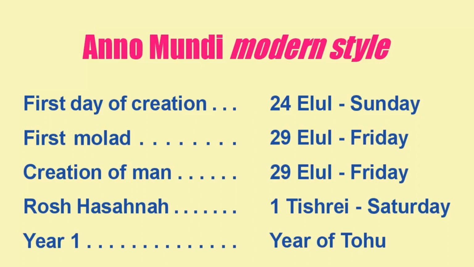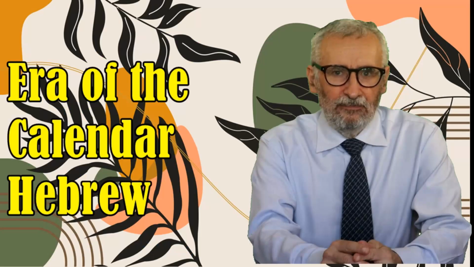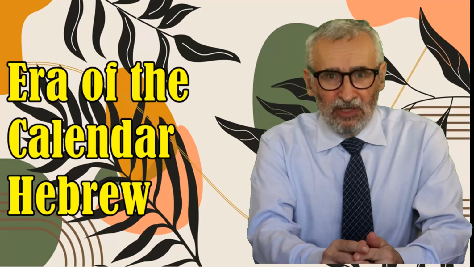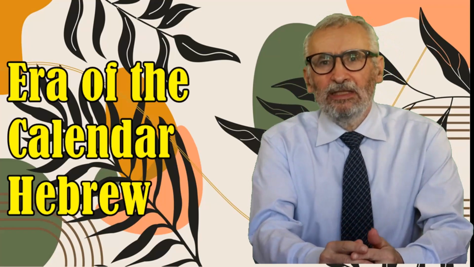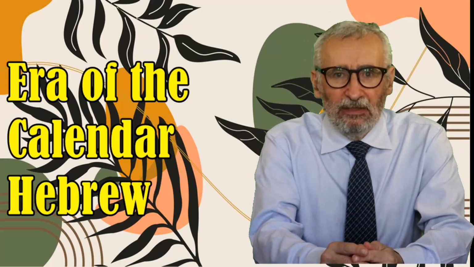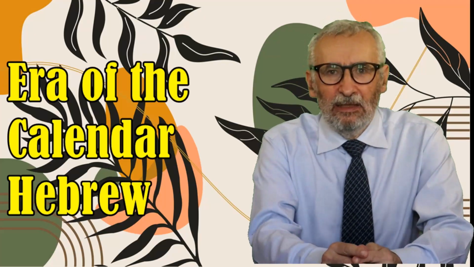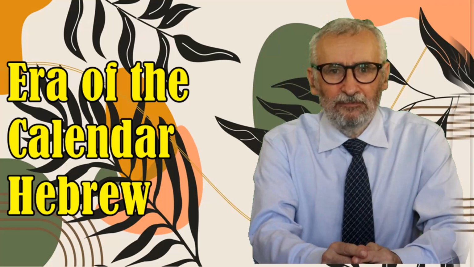The counting of the years in this style, which we call modern or Beharad, is from the beginning of the year of Tohu, which is associated with year number 1. So, the year immediately after creation was year 2, which is year 1 in the old style. The molad of the year of Tohu, that is, the molad of Tishri of that year, which did not exist because it was before creation, is the reference for calculating the moladot of subsequent years.